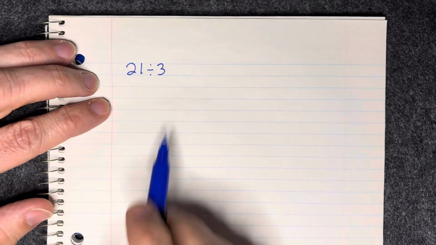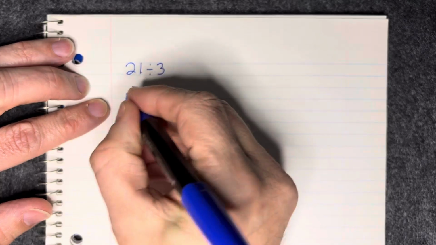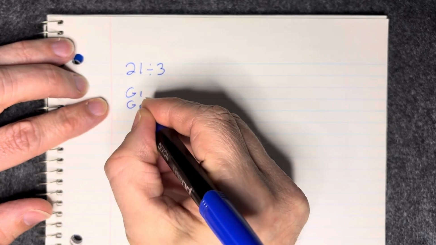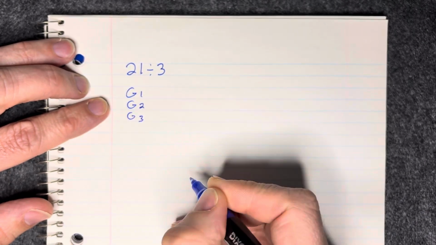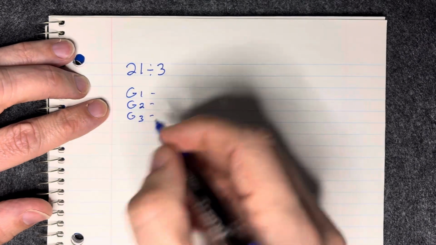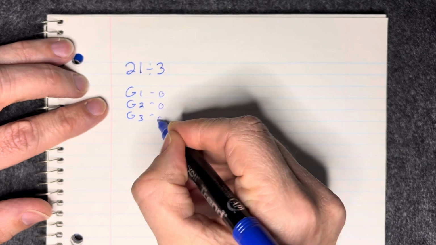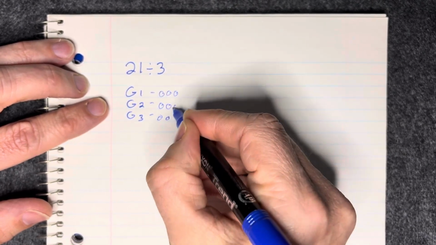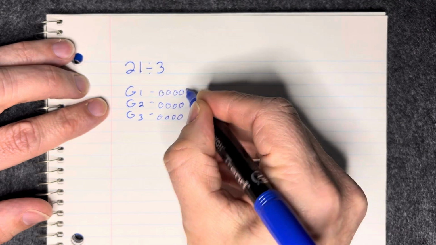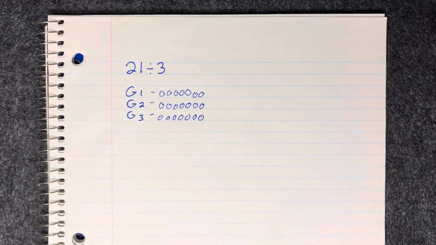One way of doing it is to take 21 and divide it equally into 3 groups. So you have group 1, group 2, and group 3. You make those groups and then start putting circles or dots or whatever you want to show 21. Count as you're doing them: 1, 2, 3, 4, 5, 6, 7, 8, 9, 10, 11, 12, 13, 14, 15, 16, 17, 18, 19, 20, 21. As you can tell, if the numbers are getting bigger, this is not the best way to do it, but it's a good way to understand the basics.